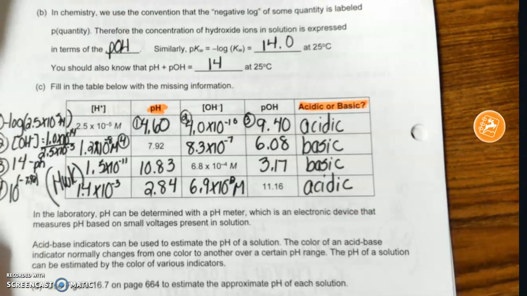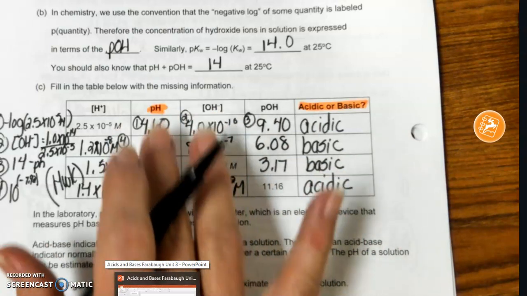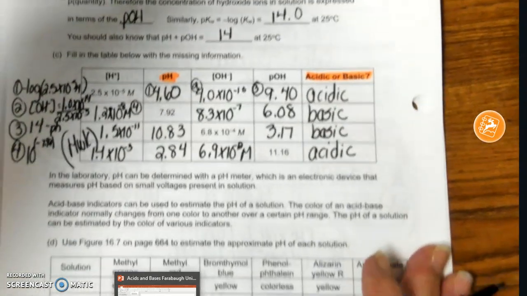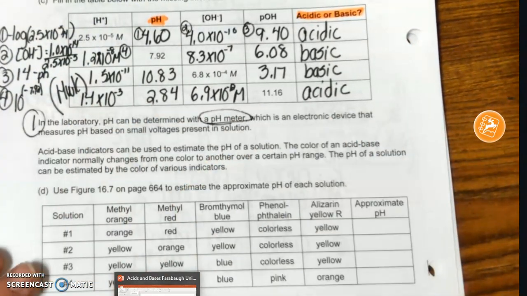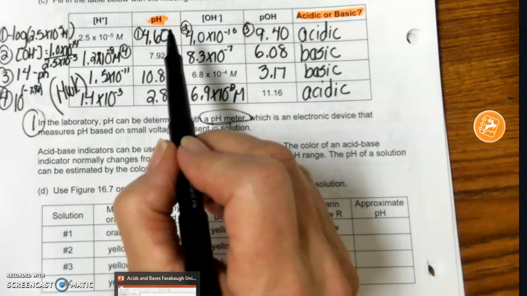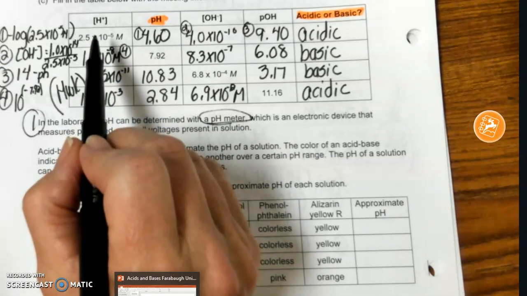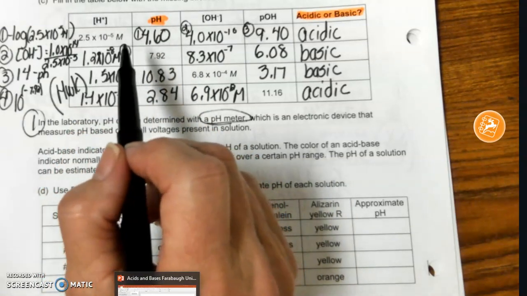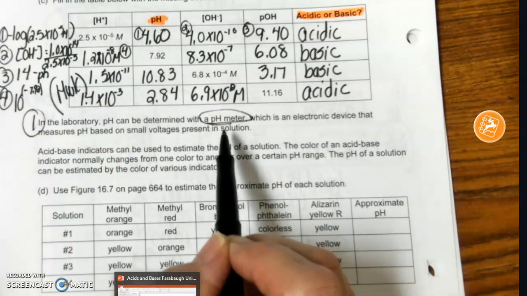Okay, now we can determine whether something is acidic or basic by looking at the pH. But let's look at some other ways we can determine what the pH of a solution is. Now, some of this you're going to be doing in the lab. For one thing, we can use what's called a pH meter. Because here's what's important about pH. pH tells us what the concentration of hydrogen ion is, and that's in our equilibrium expression. So we're going to use this to determine this, but in the laboratory, I can't measure this directly, but I can measure this. I can use a pH meter.